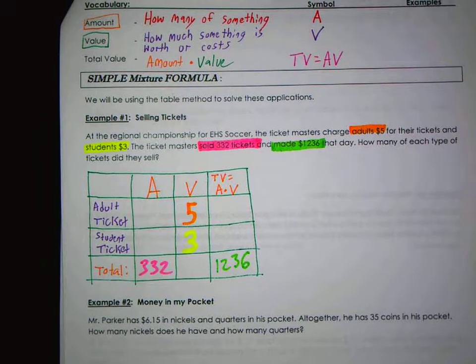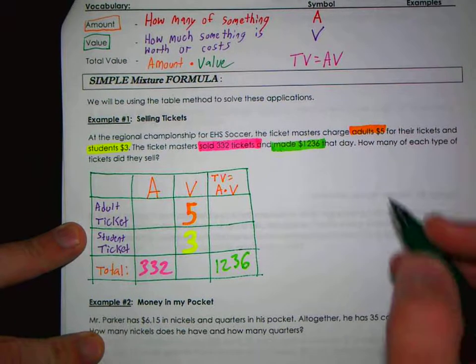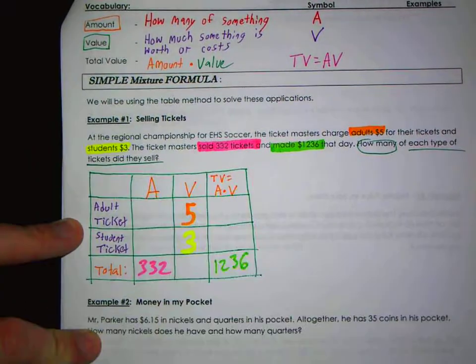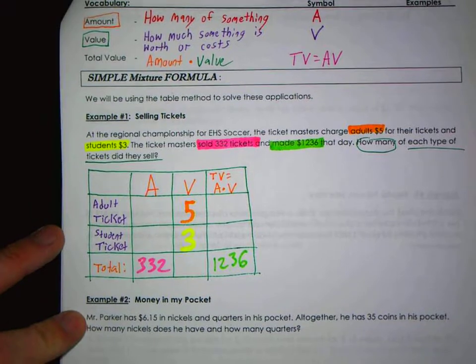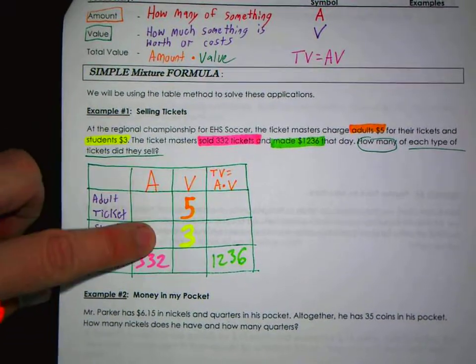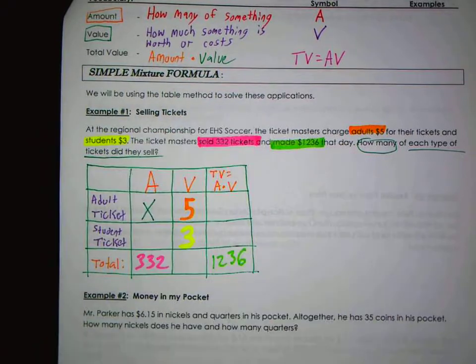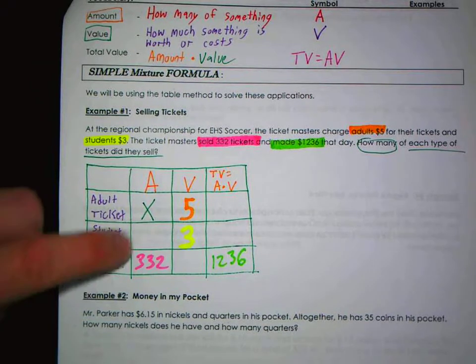Now the question is, how many of each type of tickets did they sell? So they're wanting to know here. So let's say they sold X adult tickets. We don't know. Now this is very similar to yesterday.